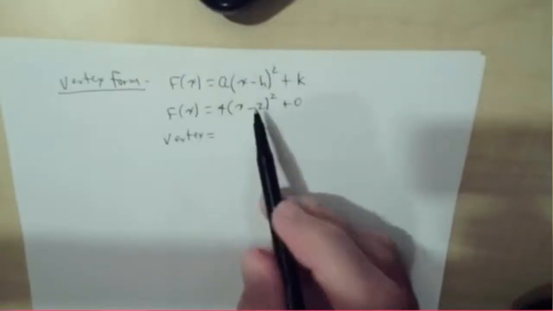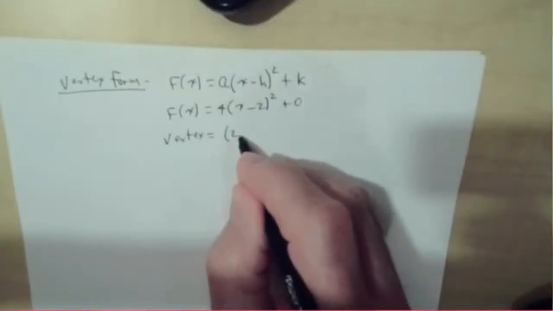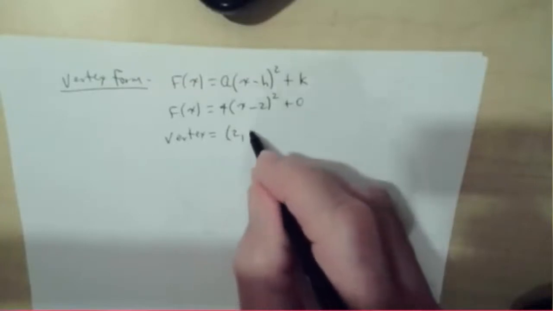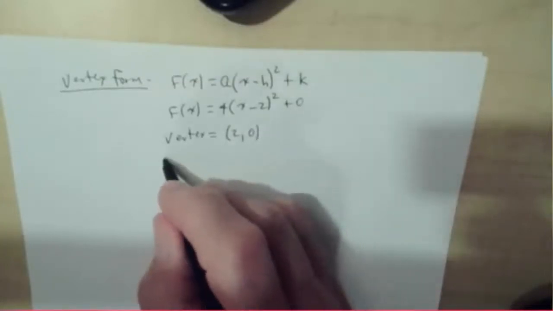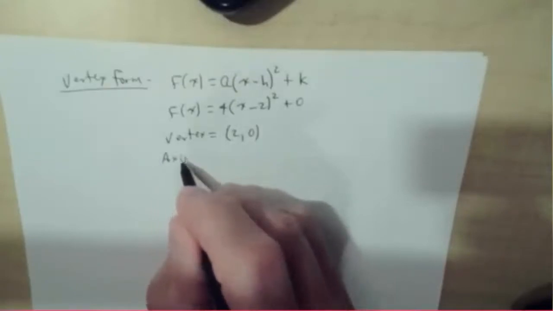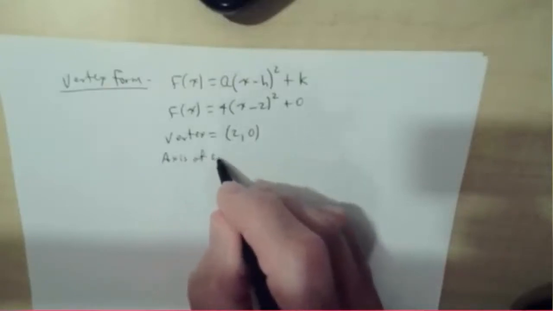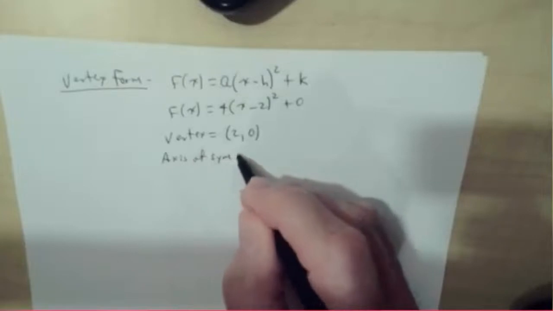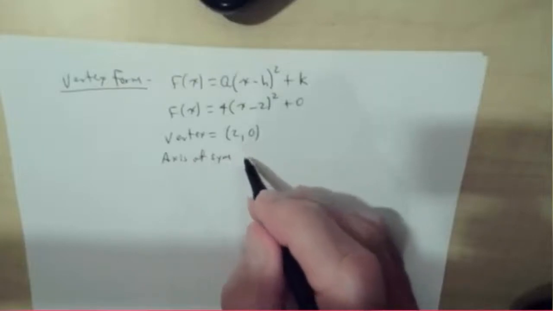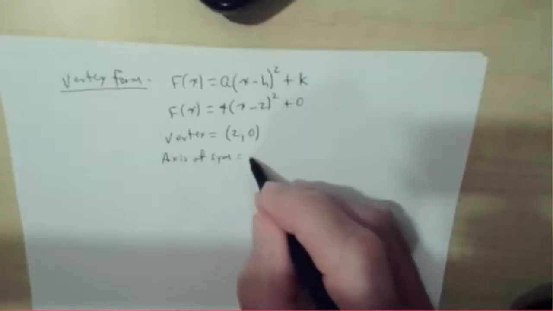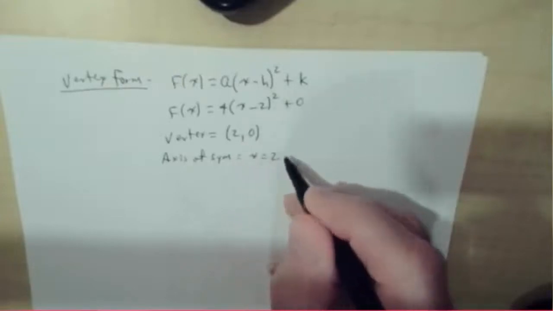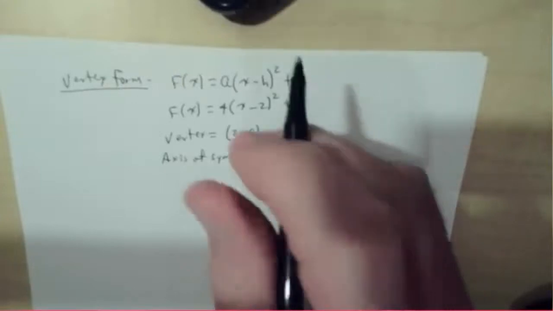So the opposite of negative 2 is 2, and k, which is 0. And what is our axis of symmetry? Remember, it's just the x coordinate. So our x is 2. Okay?